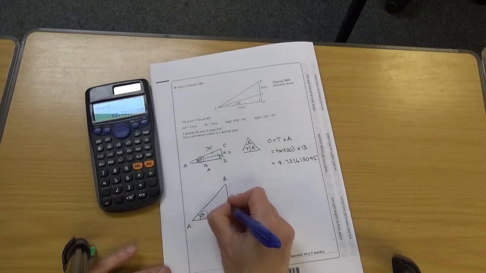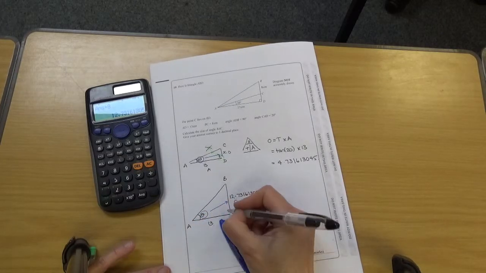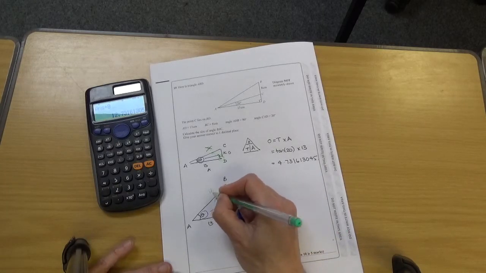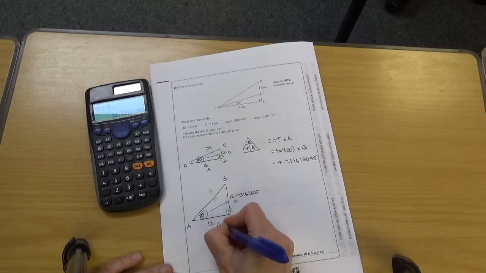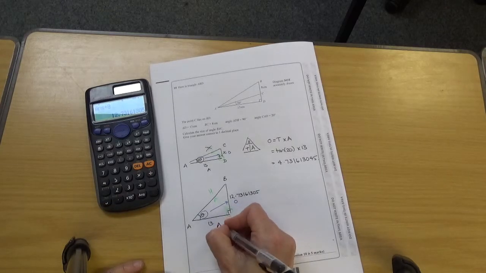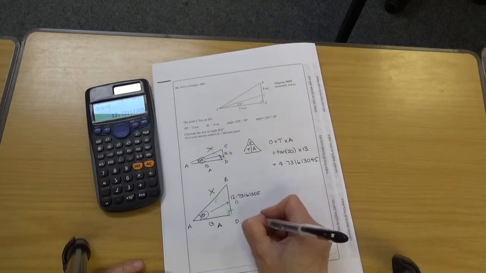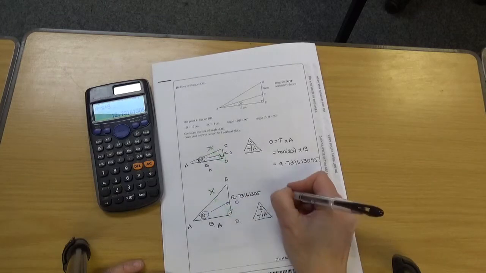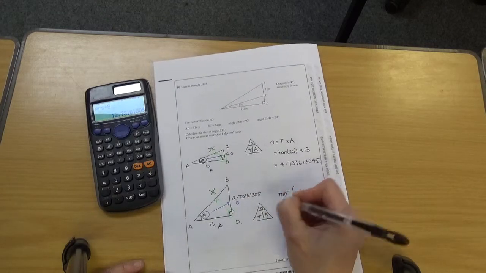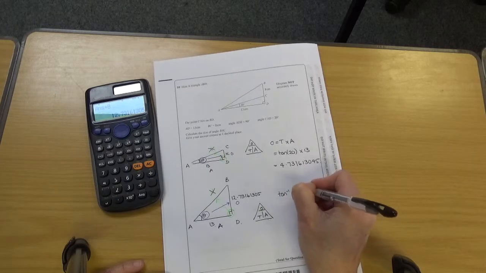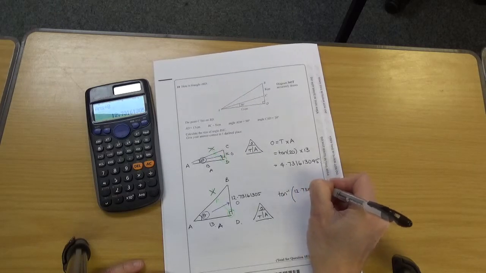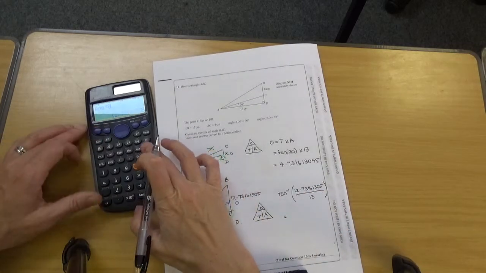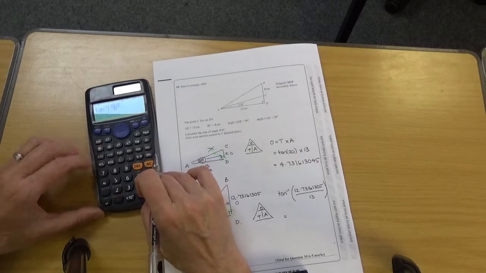Start at the angle, go across to the opposite side, start at the right angle, go across to the hypotenuse, and the spare side is adjacent. Again, hypotenuse, no friends, so it's tan. So I'm trying to find an angle, so it's shift tan, O over A. So shift tan, that answer I'd worked out over 13.